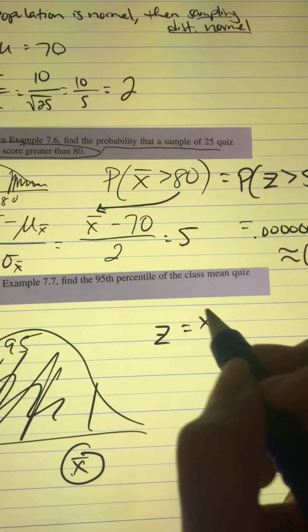So if I'm looking for the 95th percentile, then area under the curve to the left of 0.95, that would be inverse norm of your 0.95 with a 0 and a 1.